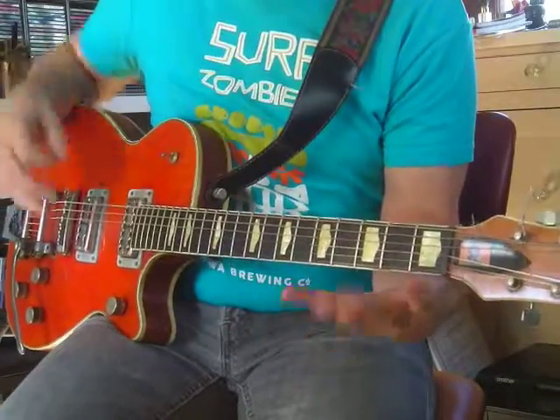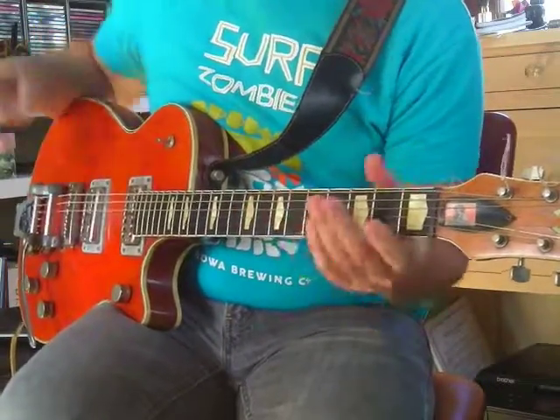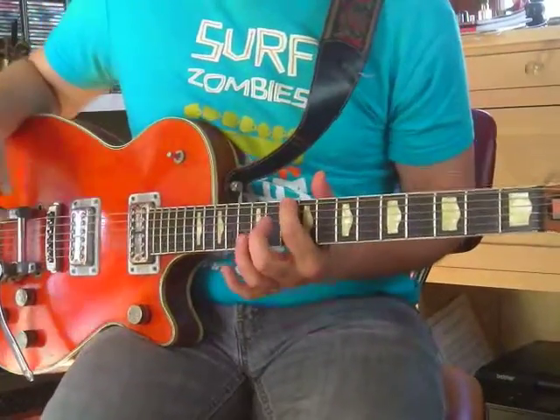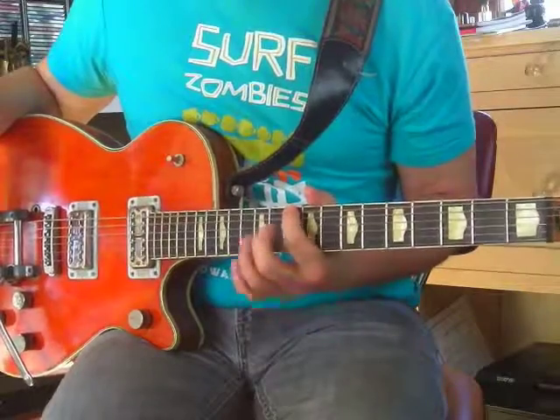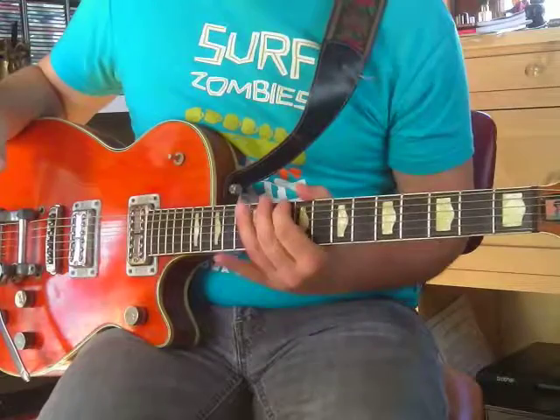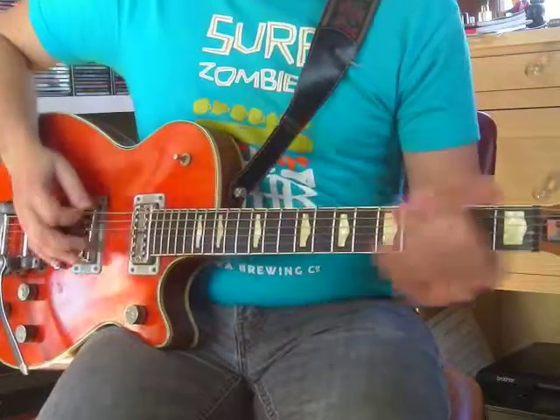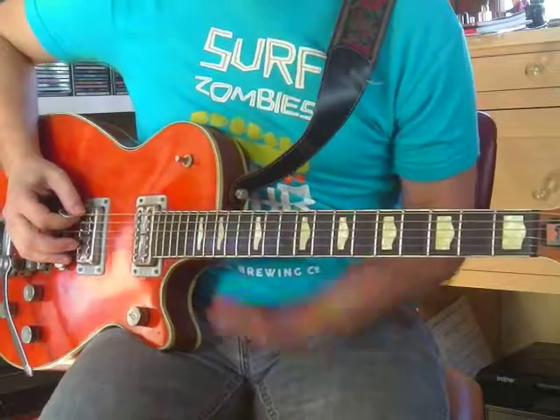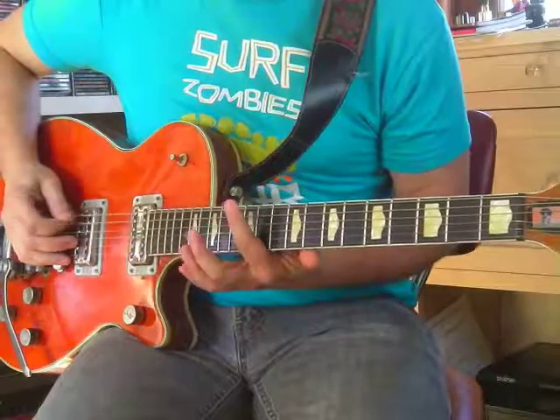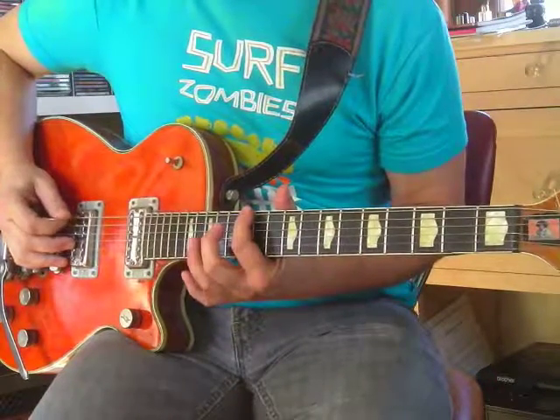You can use more than one finger. But that's not super important right now. Let's add D at the 10th fret. And let's add one more, the E at the 12th fret. So that's your octave from open to 12th fret. Octave. It's a lower E and a higher E.